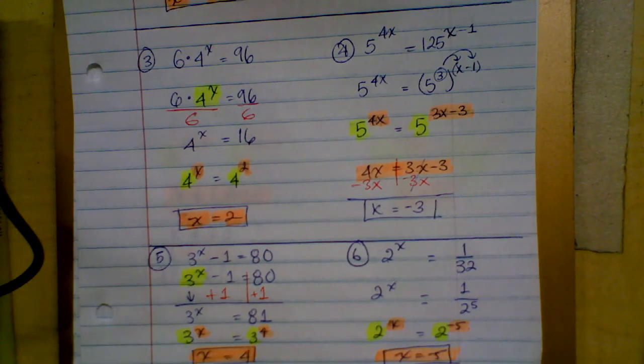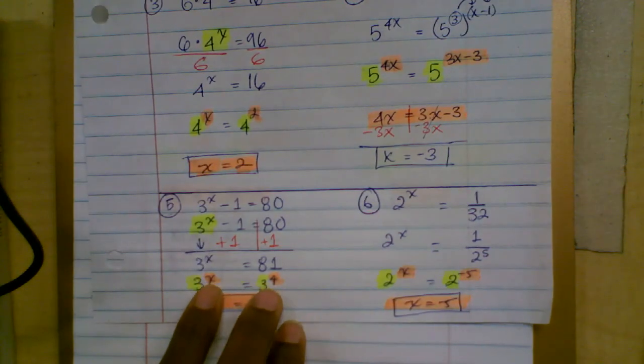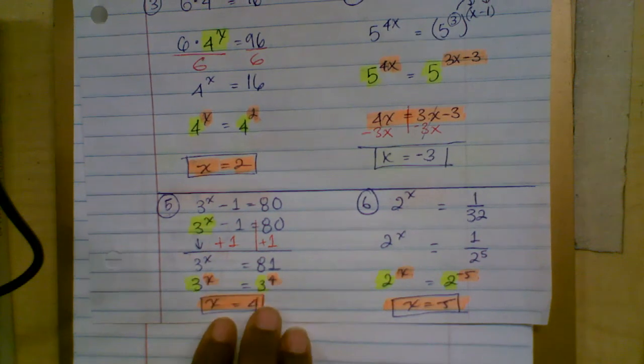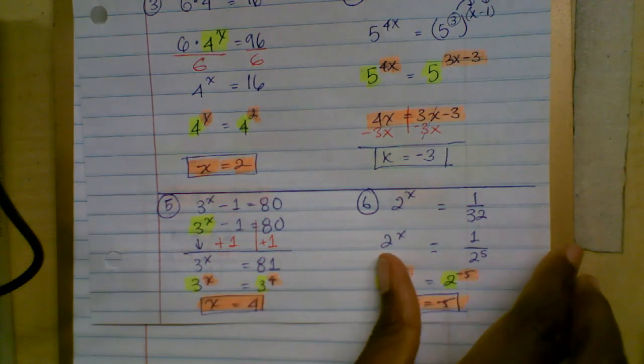Then we notice that we can write the equation with the same base. Both numbers can be written with the same base. That's what we have done. And if they share the same base, all you have to do is set the exponents equal to each other, for both terms to be equal.